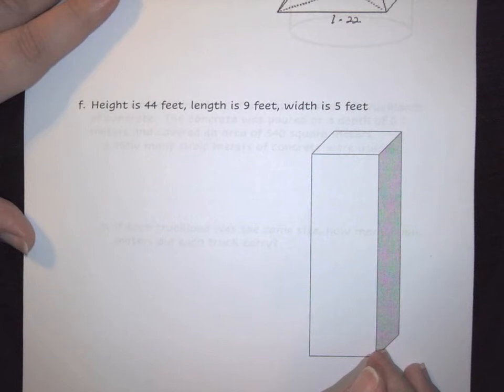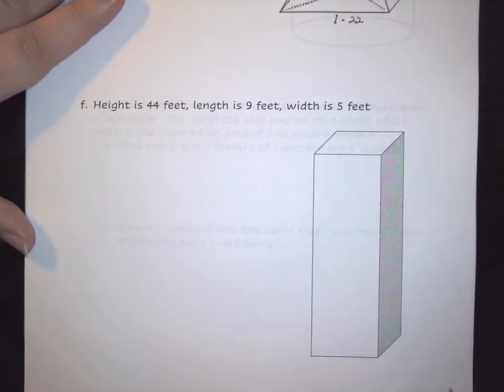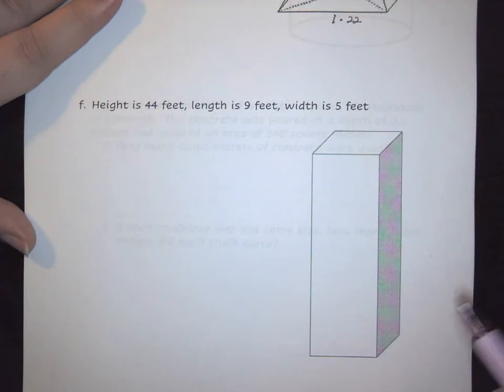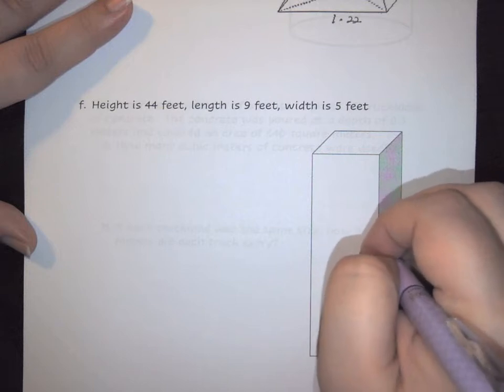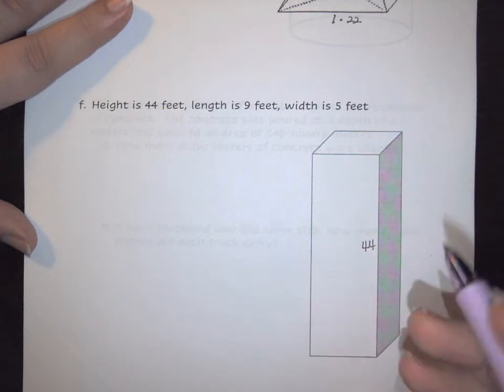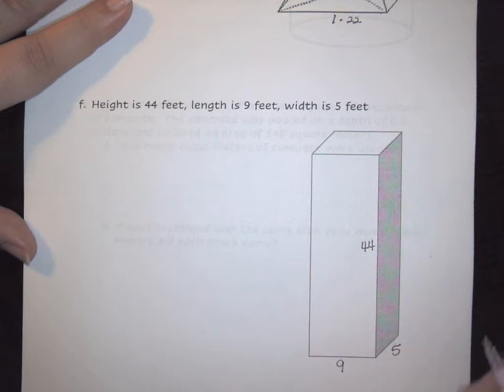Now this last pure shape that we're looking at is a rectangular solid. So again, we're looking at length, width, and height. So if we're going to label our solid, our height is 44. That is going to be this big long side here. Your length is going to be 9, and your width is going to be 5.